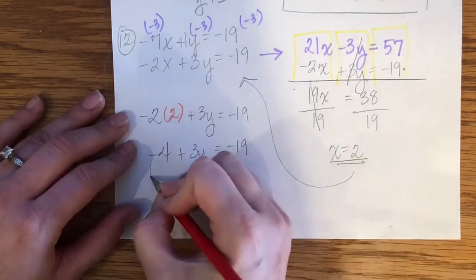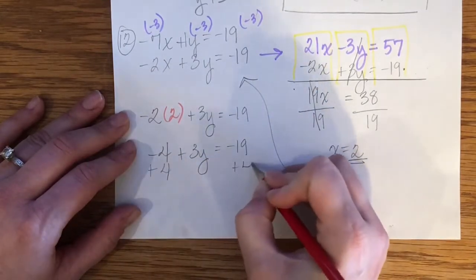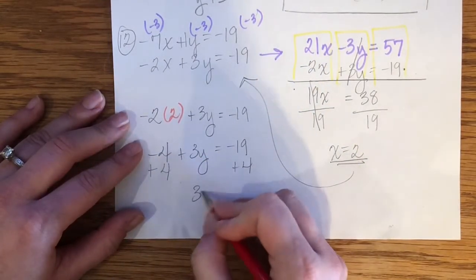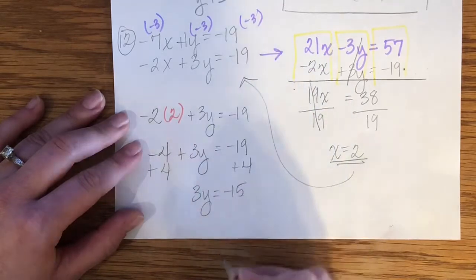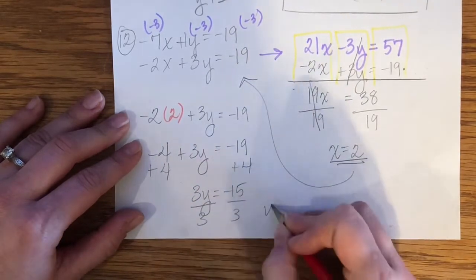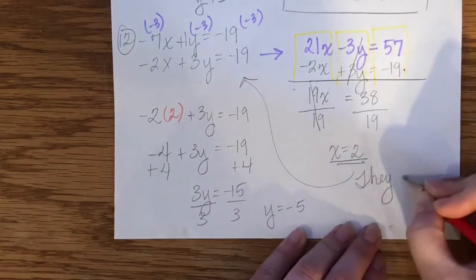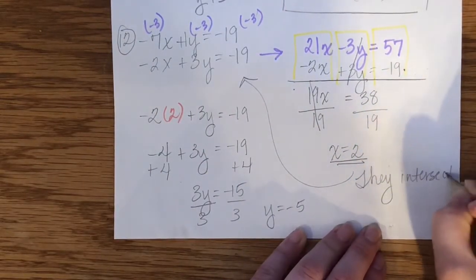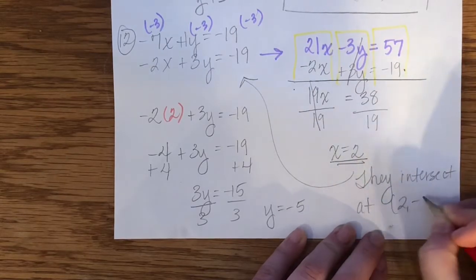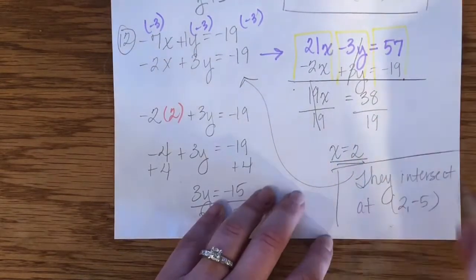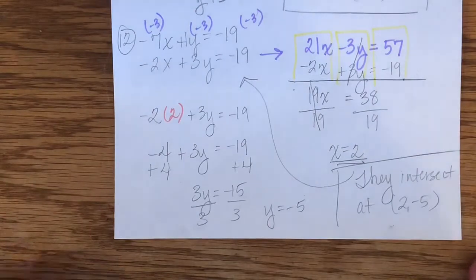Then I'm going to add 4 to both sides, and I get 3y equals negative 15. Divide by 3, and y equals negative 5. So again, I'm going to say they intersect at 2, negative 5.